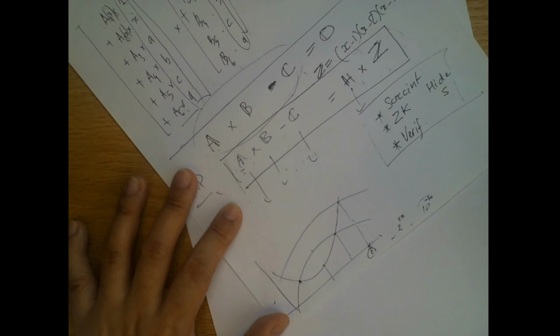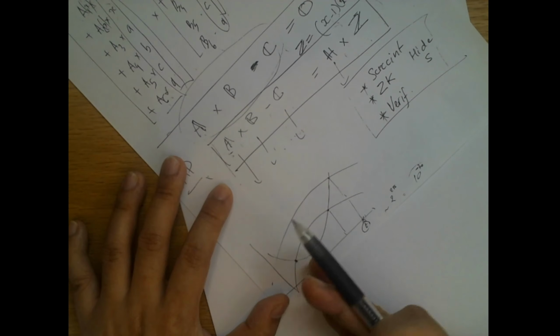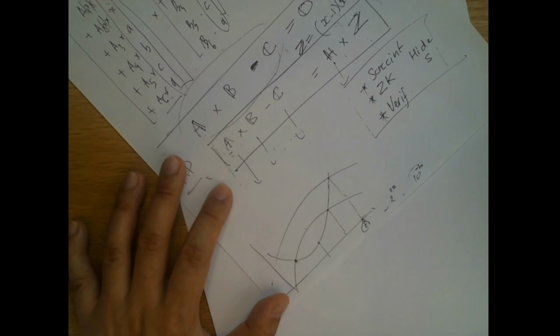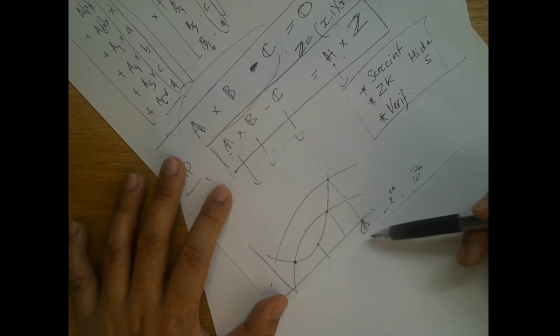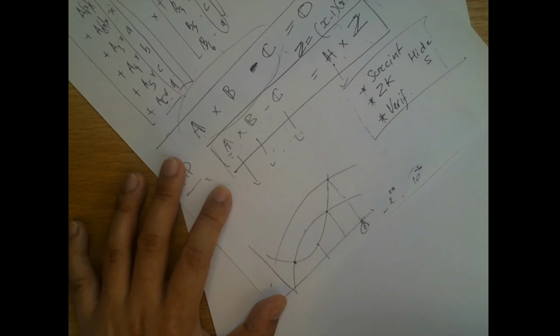So the choice of t here has to be random, but not in the sense that we're going to choose a different t every time, because you will see that it's not only t that we need to calculate, but we also need to give a certain number of values derived from t.